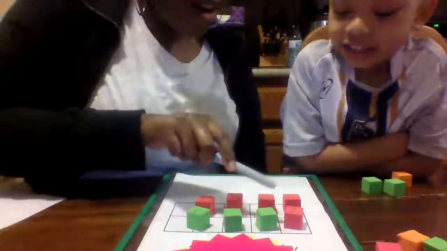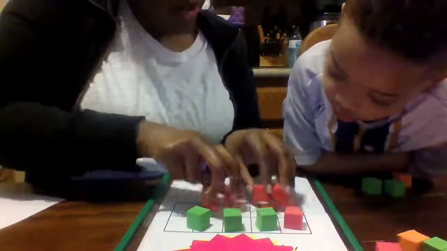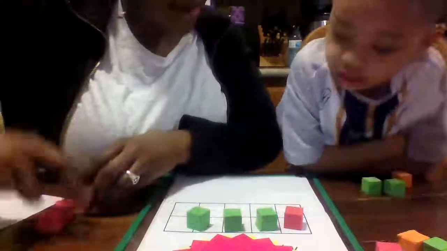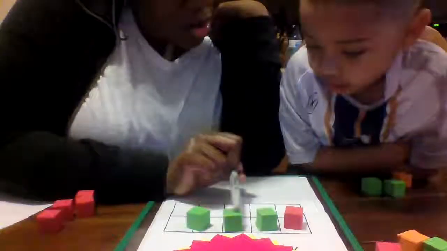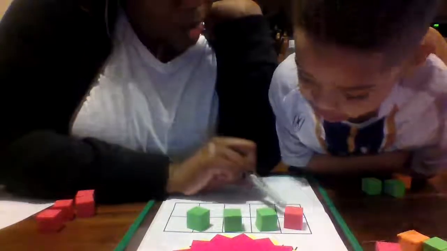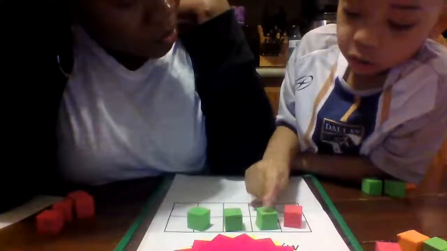Okay, so remember, if we only had this one red, okay, we're gonna move these really quickly, okay? And we'll put them back. So if we have the one red and then 1, 2, and 3 green. So how many cubes do you see here, like in this entire row? Can you count how many cubes there are? 1, 2, 3, 4. Give me a high five!